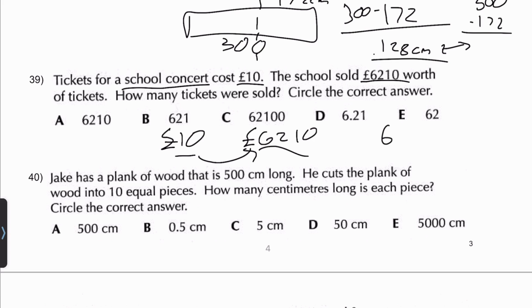And as we did above, all you have to do is move the decimal point back, like we showed you in one of the previous questions. Whenever you divide by 10, move the decimal point back. So move it back, and you get 621.00. That's the same thing. It's just £621. So 621 tickets, and that's going to be B.